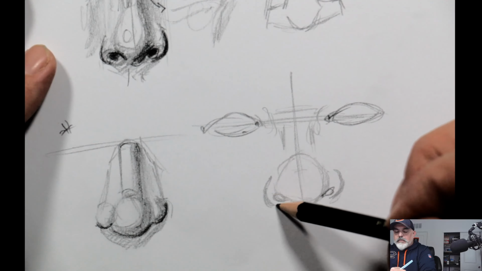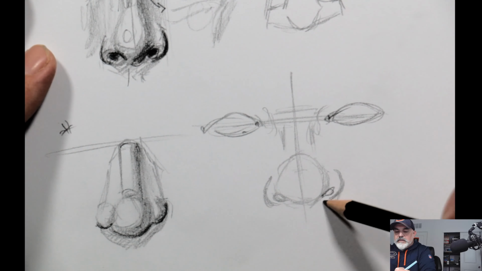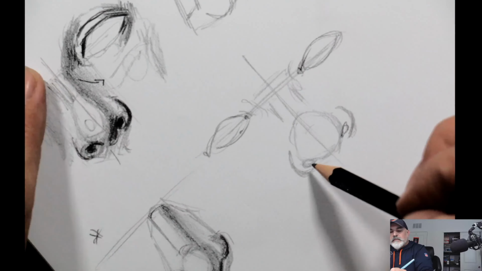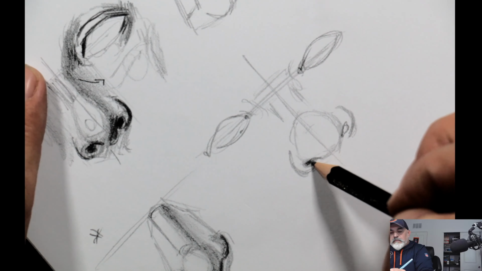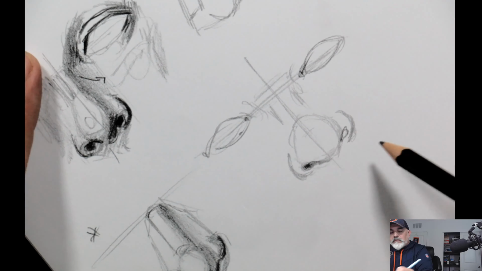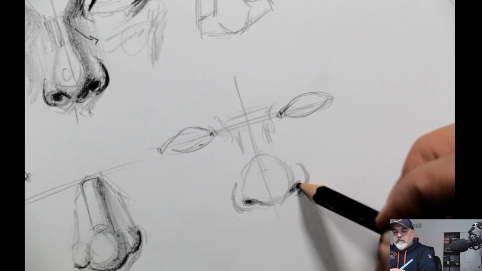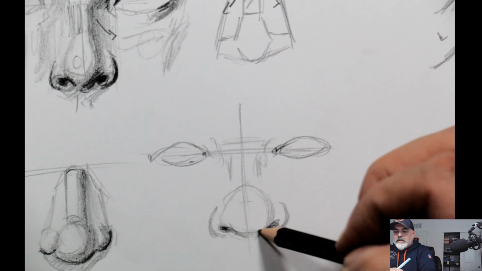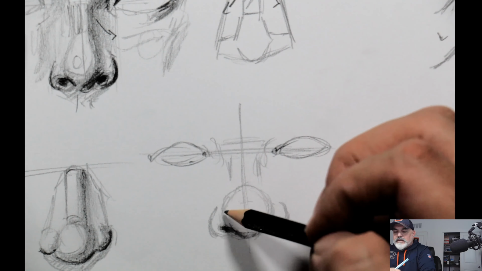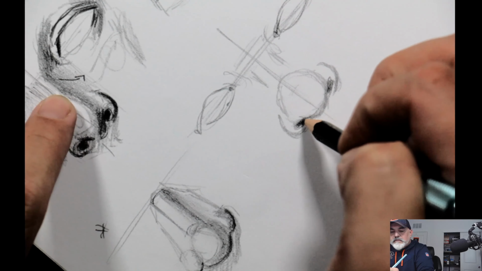And I want to point out a couple of things when I do this. Okay, so you can see that shape that's being formed, right? You can see how round it is.